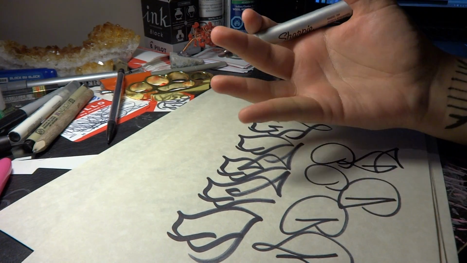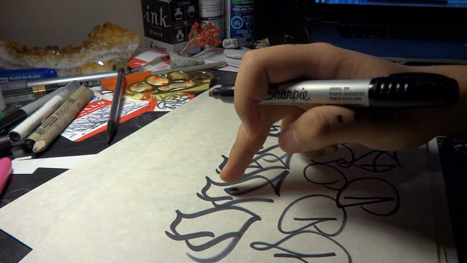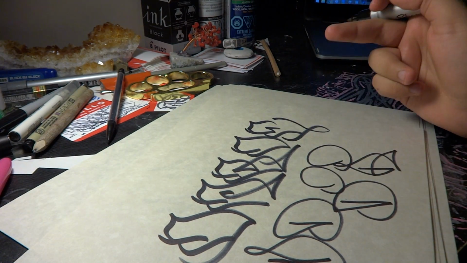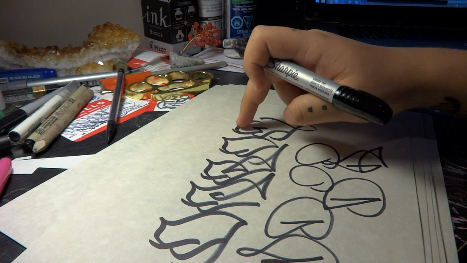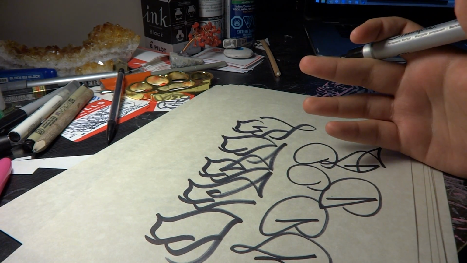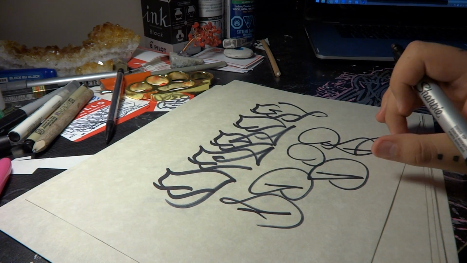So, what did I do in my letter A? I have this brace. I have this little kickback, which I used in my R as well. And I have all these crested tops. So it's just a really small thing that you can add to your hand styles. I don't need to go into any more depth about this.